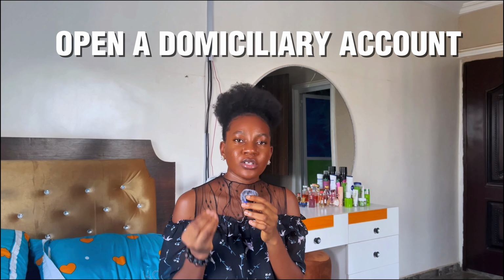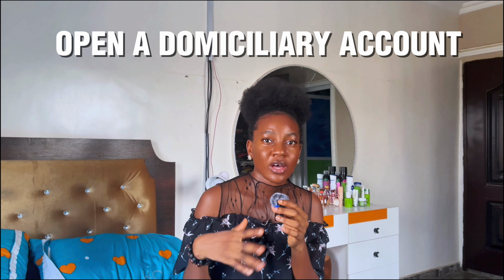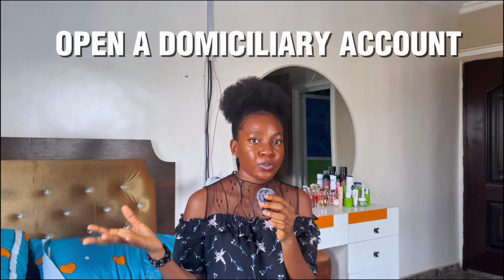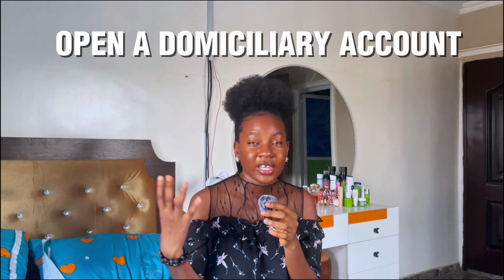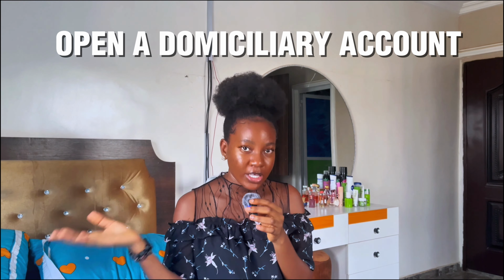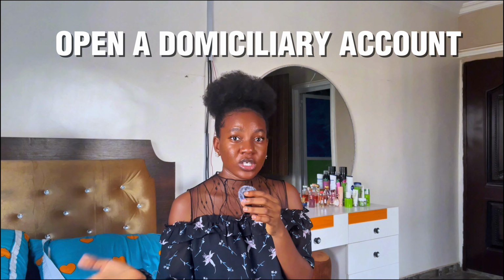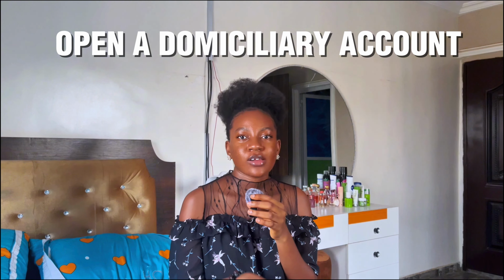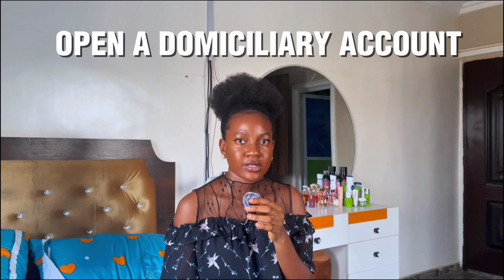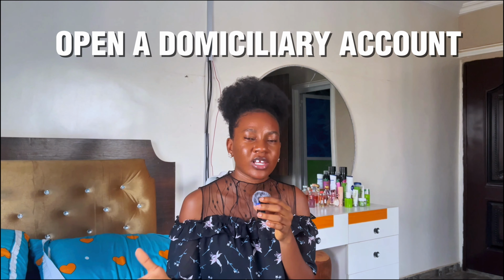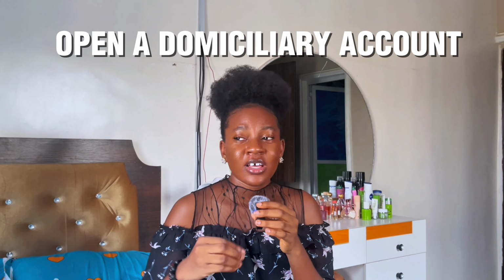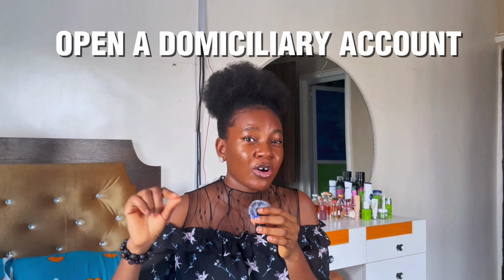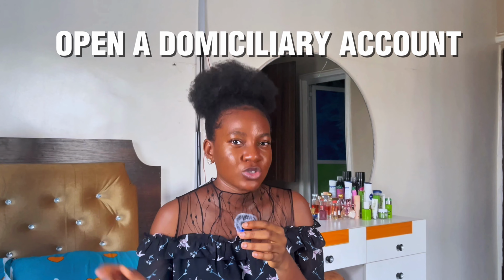So the requirements to open a DOM account, you need to have 2 references. That is 2 people who use that same bank, who have either a corporate account or a domiciliary account. They have to each sign a reference form, which you would submit to the bank. And also you need a $50 deposit. For most banks it's $50, but for some it's $100. And let me just give you a hint, those ones that are $100 are the ones that will show you shaggy.